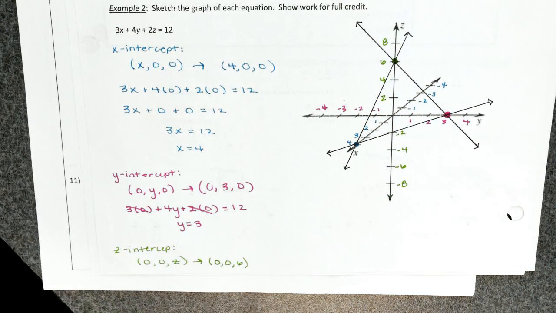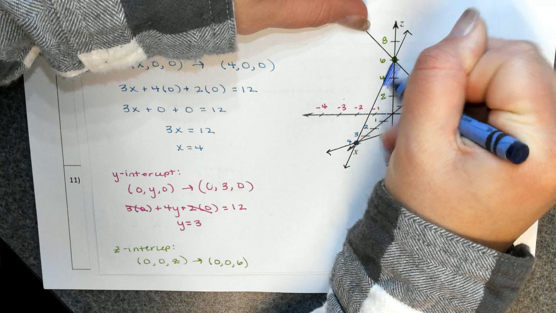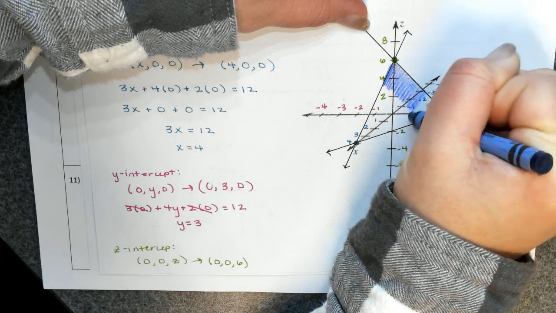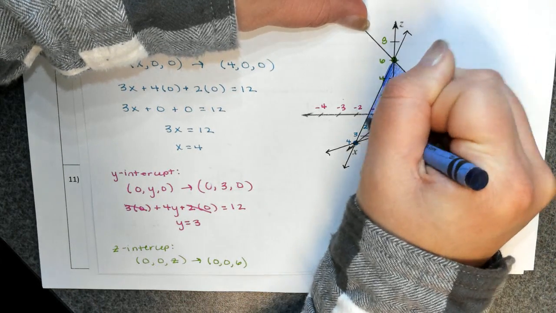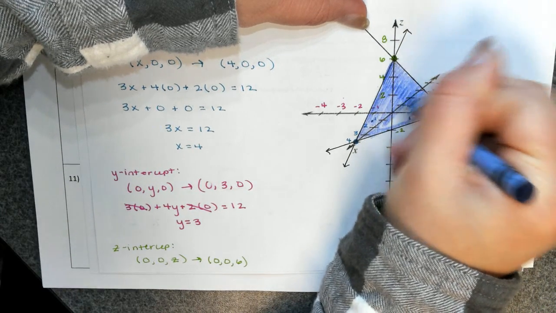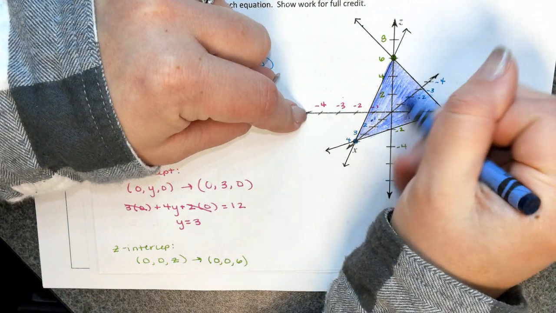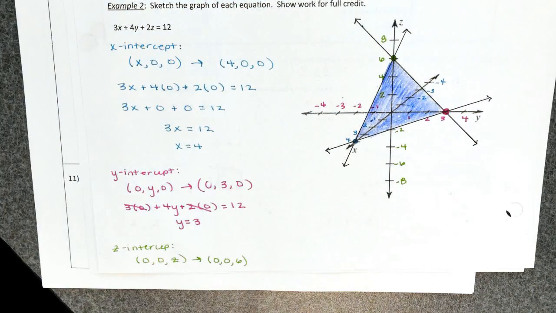Okay. And then this will allow us to see the plane, and we're going to shade the plane so that we can see it even better. And so that we can see what equation we're actually graphing. It's this triangular looking plane that, yes, we have to make sure to extend the lines to show that this plane keeps extending in all those directions, but there's a part of that plane.